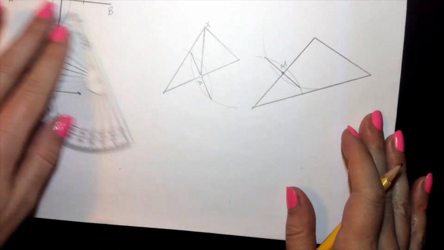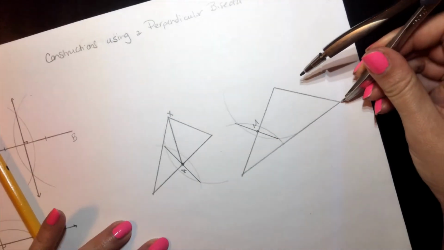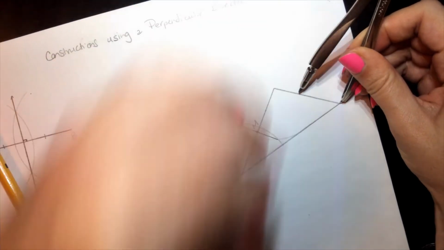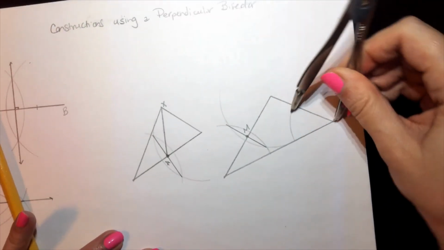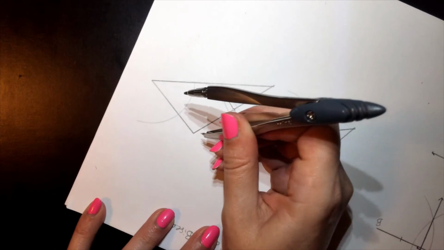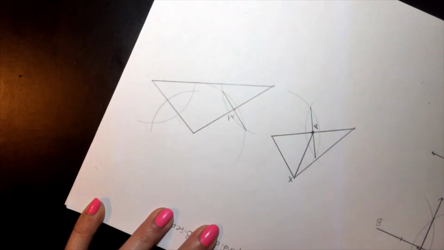And now I need to make a midpoint of another side so I can connect to make the midsegment. So I'll put my compass point on one endpoint. I don't need it to be open quite that far, so I'm just going to make it a little bit smaller. It's still more than half the length of that side. Bring my compass point to the other endpoint of that side and make an arc. I've got my two intersection points.